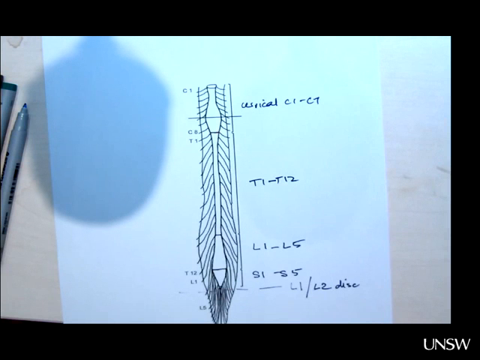So C5 is the skin of the lateral side of the arm, C6 is the lateral forearm, C7 is the middle of the hand, C8 comes up the medial side of the forearm, and T1 is on the medial side of the arm. Okay, a little bit of T2 extends into the axilla there. Okay, so that's the easiest one to remember.